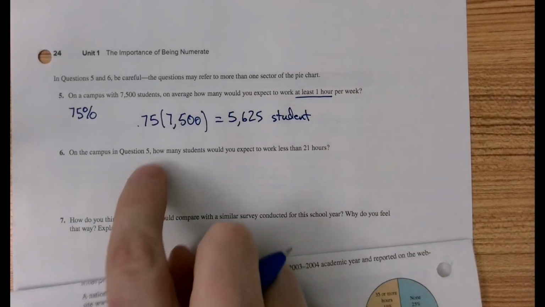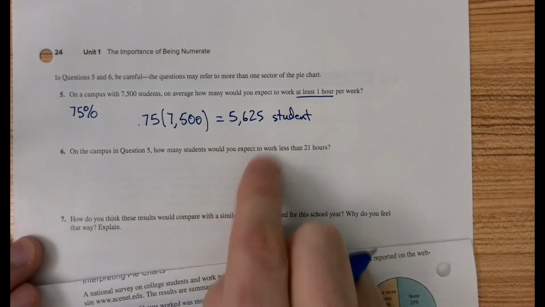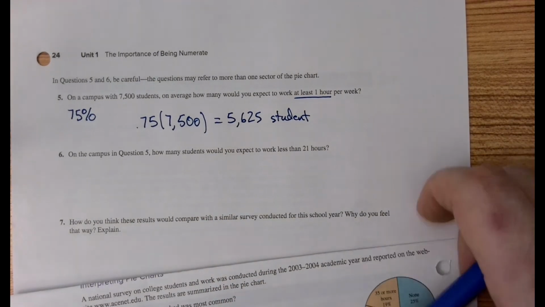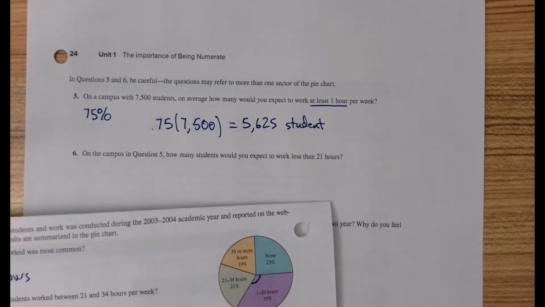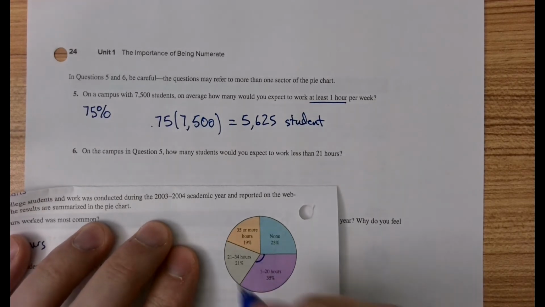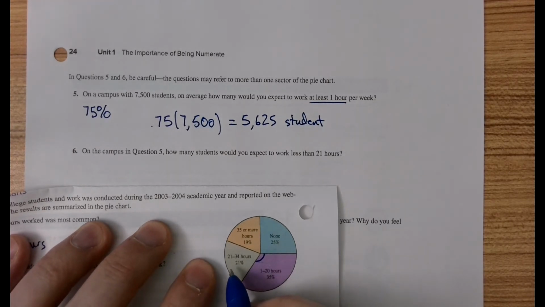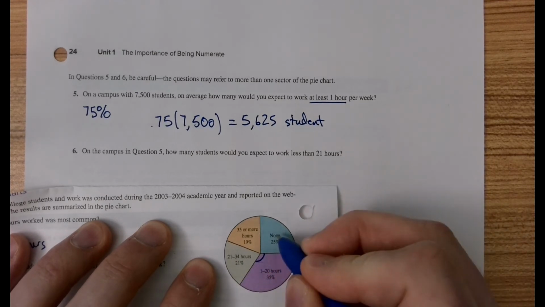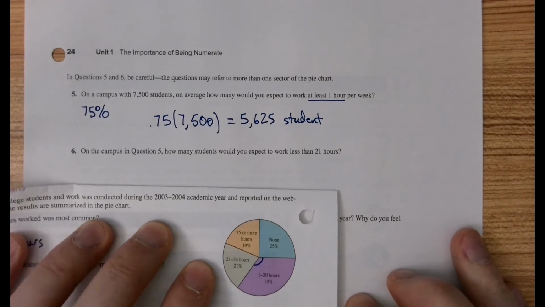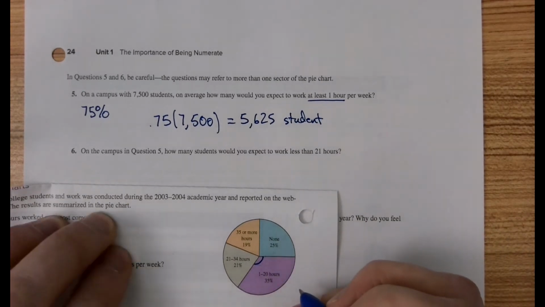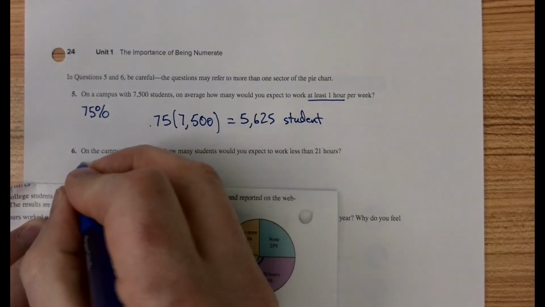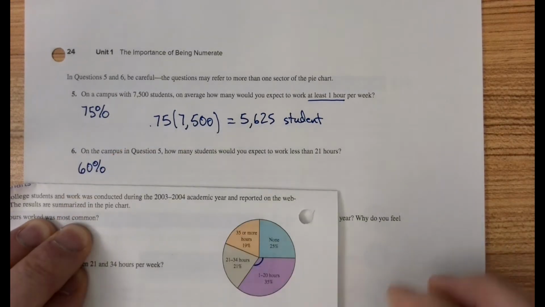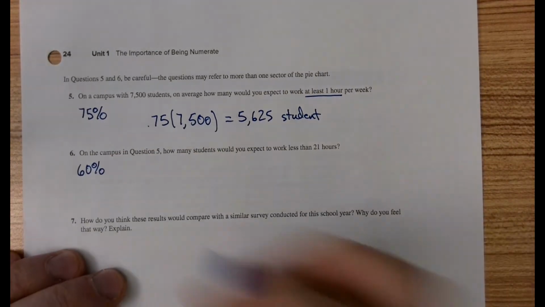Okay, and then on a campus in question 5, how many students would you expect to work less than 21 hours? Okay, so again, looking at our graph, less than 21 hours cannot include that 21 hours, so it would be this sector, the 1 to 20 hours, and the none sector. So we're going to add together 25 and 35%. So that's 60% of our campus we would expect to work under 21 hours.